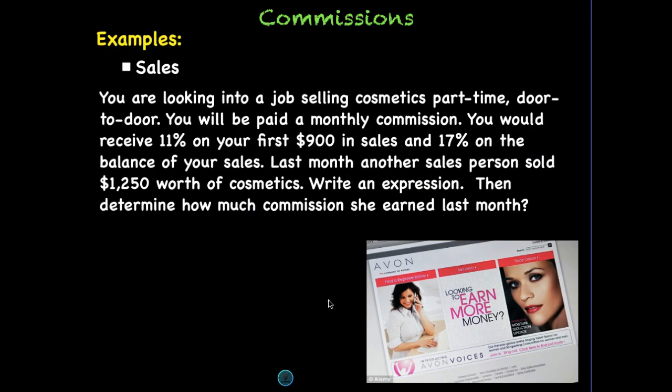Now let's go ahead and look at commissions. There are a lot of jobs that make commissions, but the most common one is probably sales. Anytime you're in sales, you're going to be making commissions. So here's an example. You're looking into a job selling cosmetics part-time. So for example, Mary Kay or Avon, and you will go door to door. You will be paid a monthly commission.